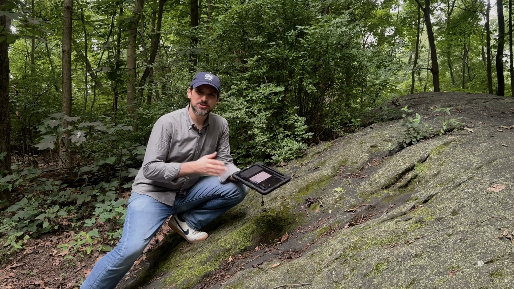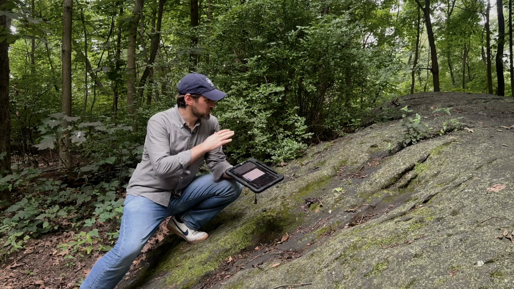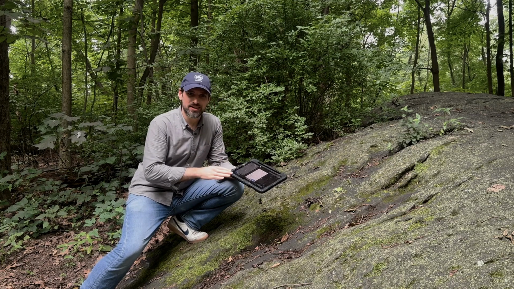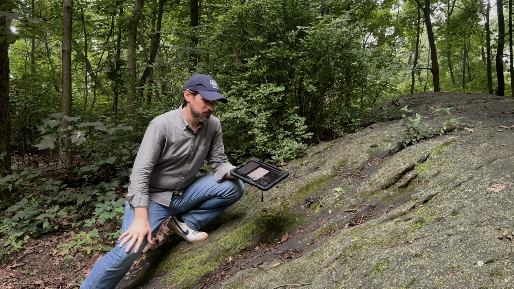Today I'm going to show you how to measure and record the orientation of structural and surface features using Touch GIS in the field with our attitude measurement tool.